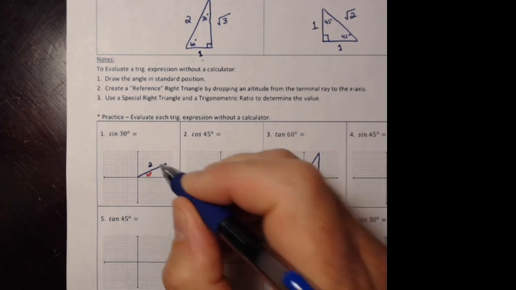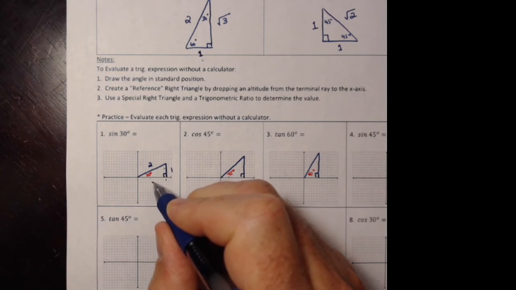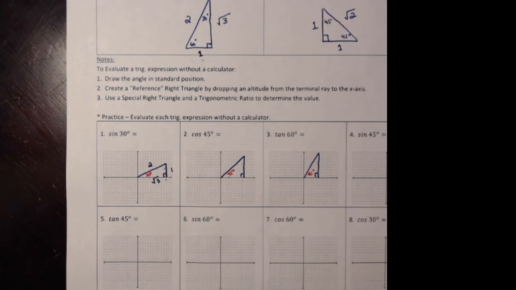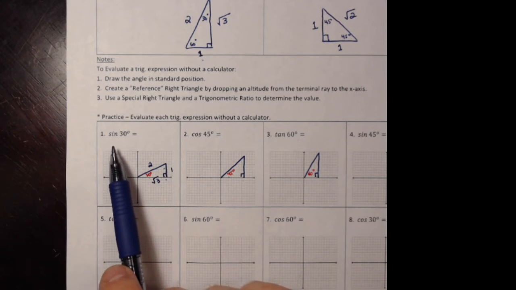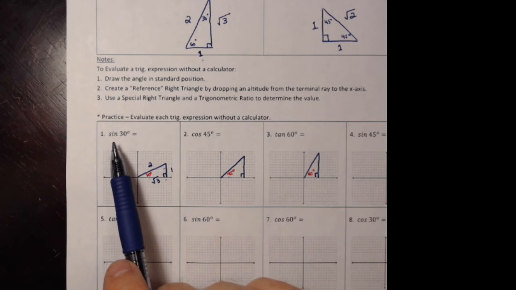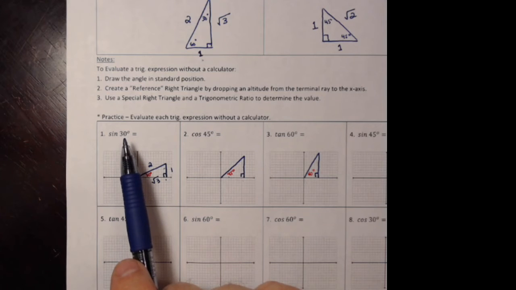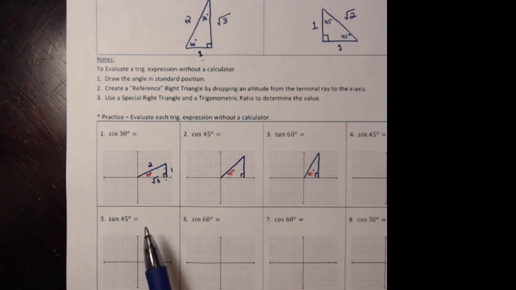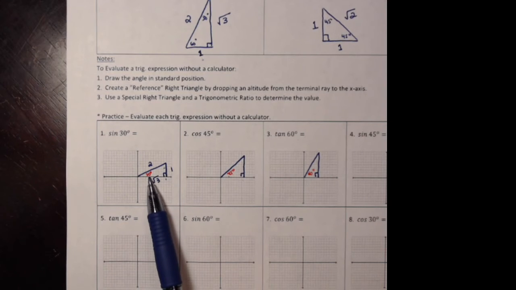Here's our hypotenuse, and here's our long leg of a 30, 60, 90. All right, so now that we have those labeled, here's our goal. Our goal is to figure out the sine of 30 degrees. And so we're pulling a lot of little concepts together like we do a lot of times as we push forward in math.